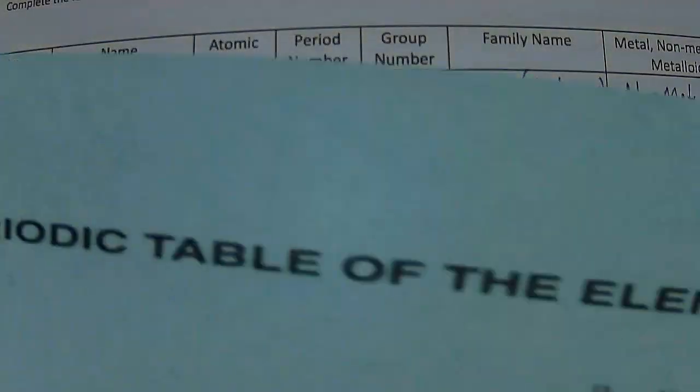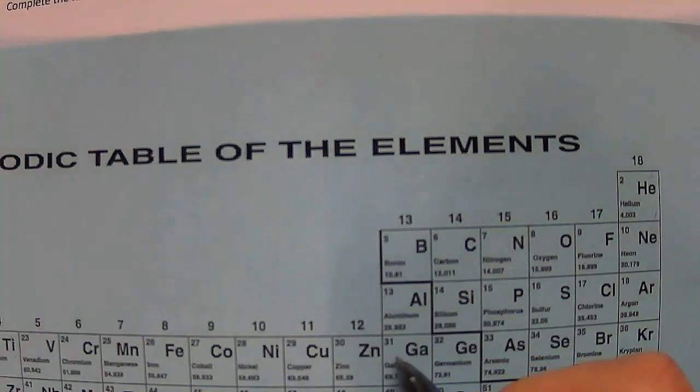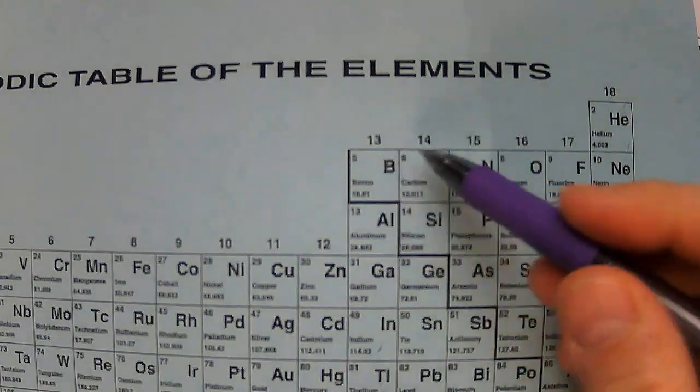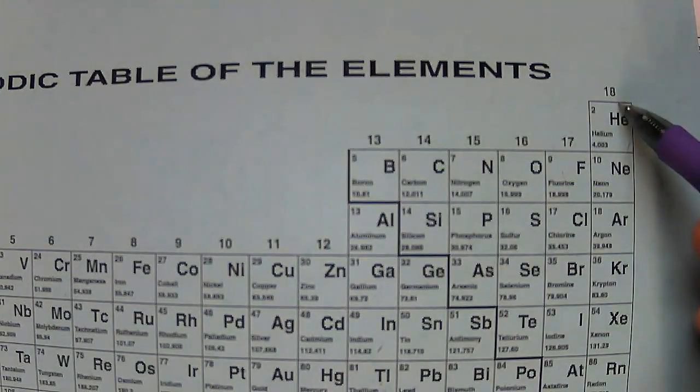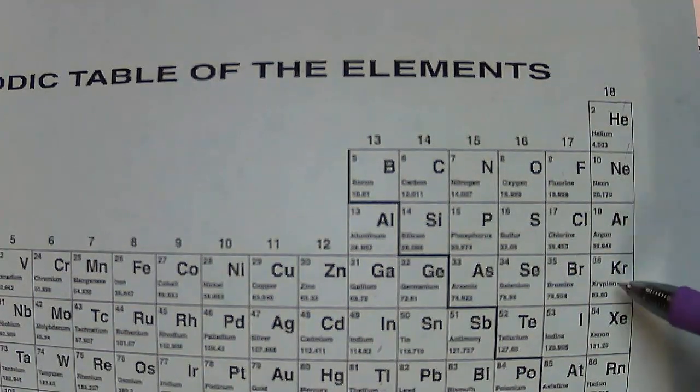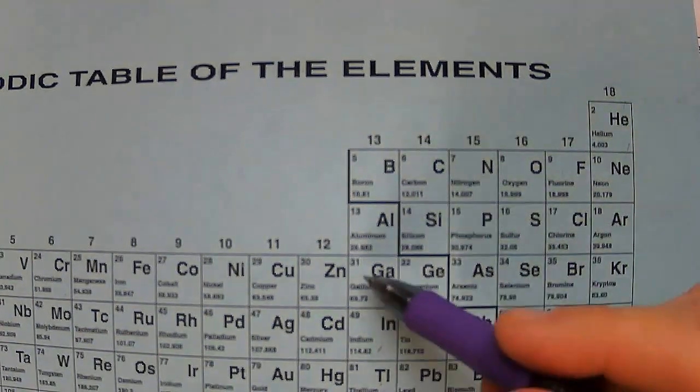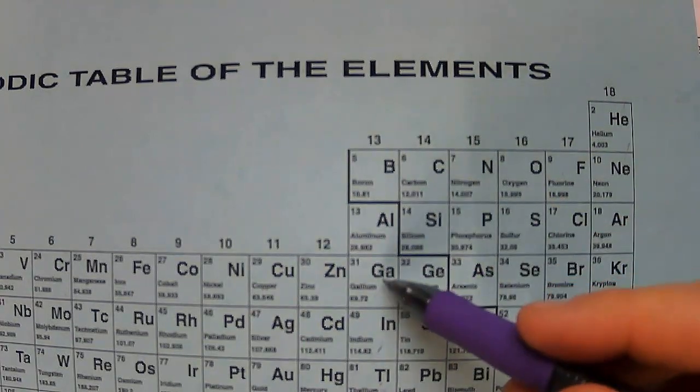Now we want gallium. Gallium is here, so that's group 13. It is period 1, 2, 3, 4. It's also a metal.